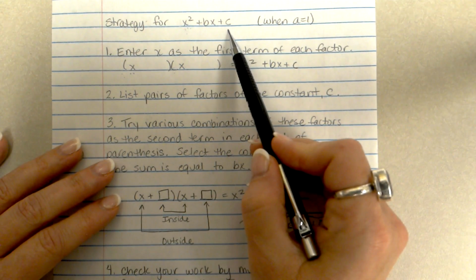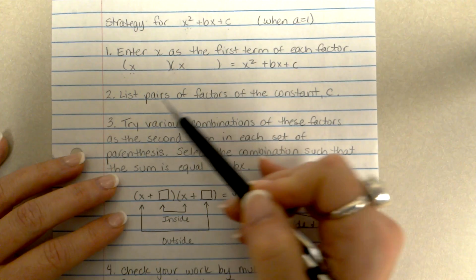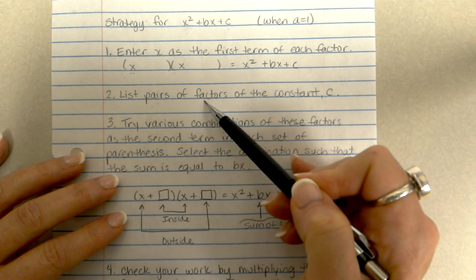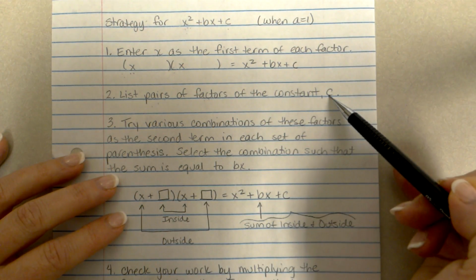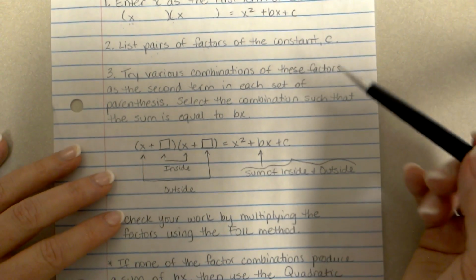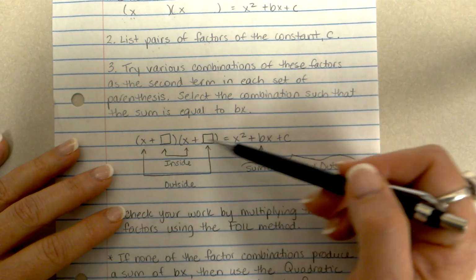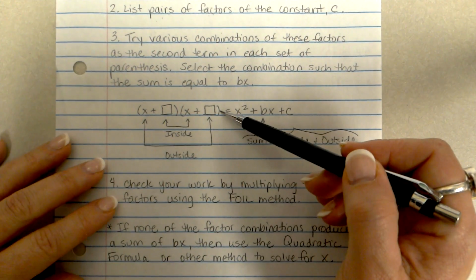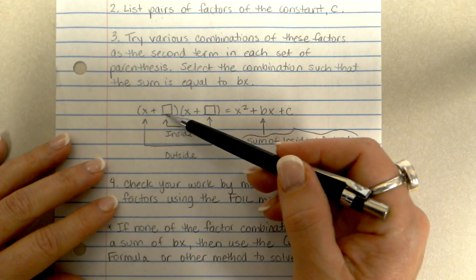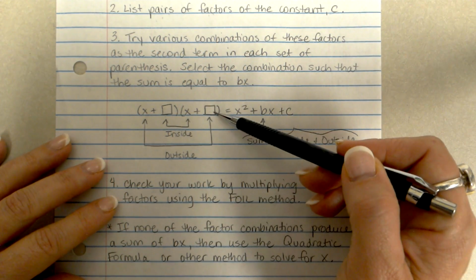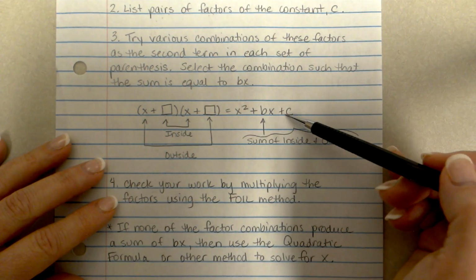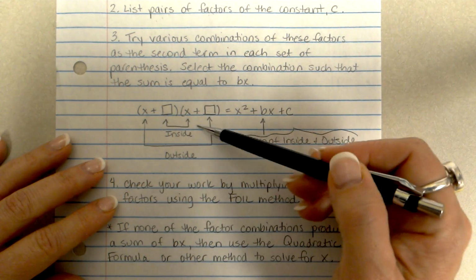Then you look at your constant and you say, well, what two numbers are possible to give me that last constant? And so you write those out. Then you're going to try different combinations of those numbers, just like we had in the example before. We had the 3 and the 4 and the negative 3 and the negative 4. Both of those gave me the 12 that I was looking for.